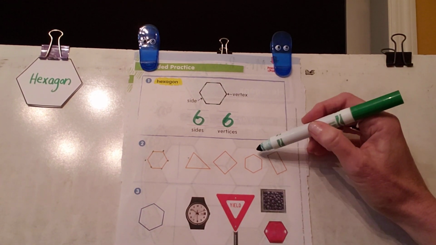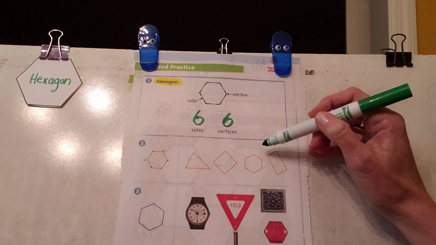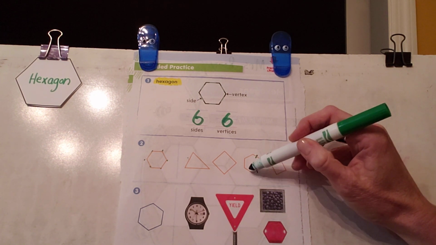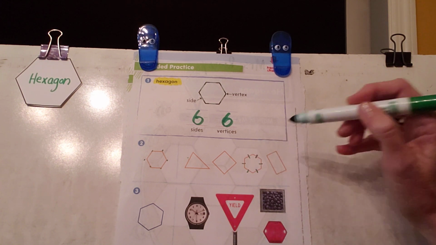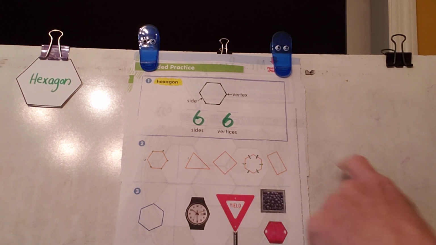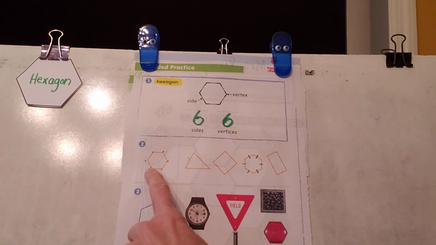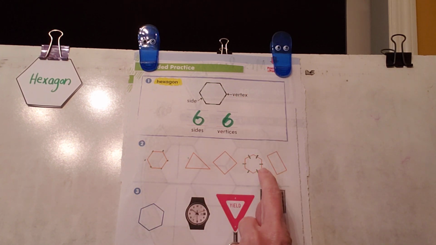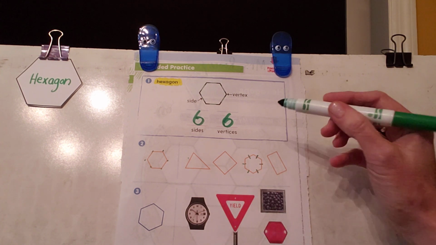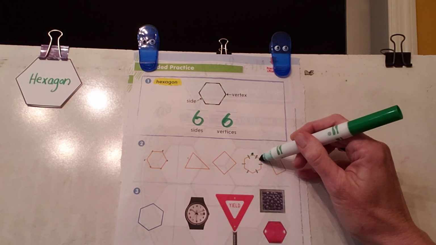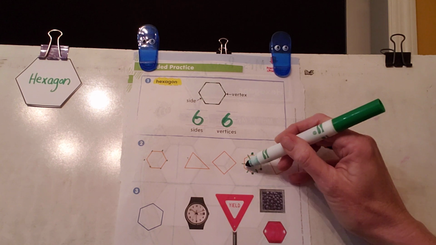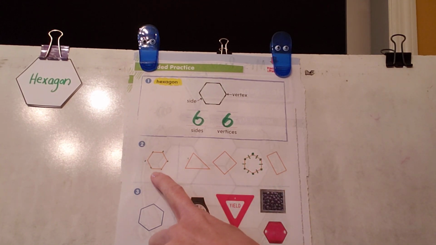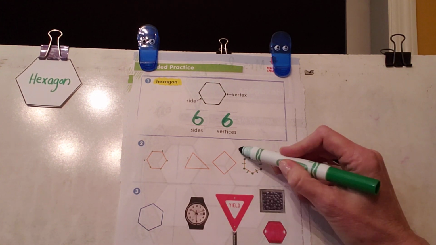Let's take a look at this one very closely. Let's count the sides on this. 1, 2, 3, 4, 5, 6. 6 sides. Now we have to make sure to see if it's a match. We have to count the vertices. So let's check and see. 1, 2, 3, 4, 5, 6. Is that a match to that shape? Yes, it is. So we're going to circle it.